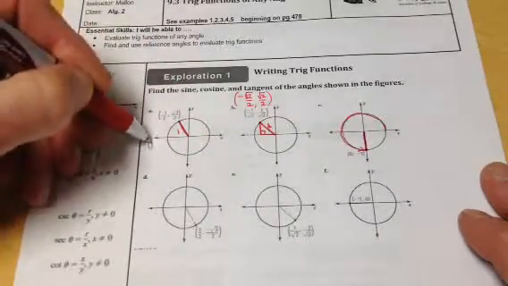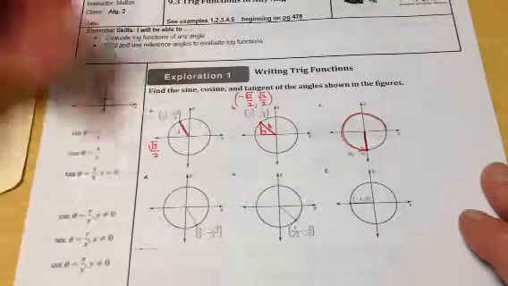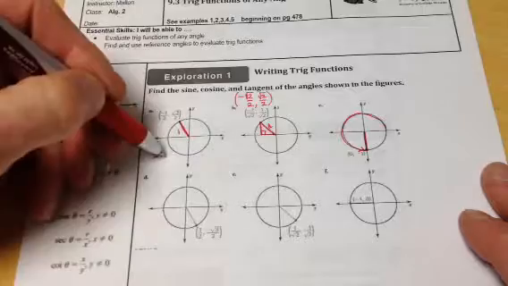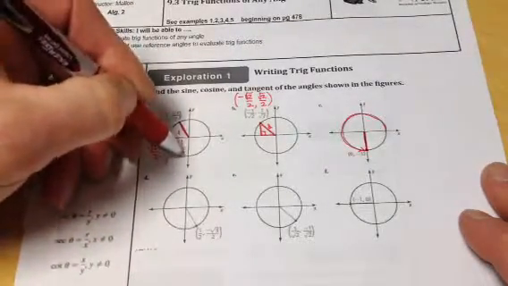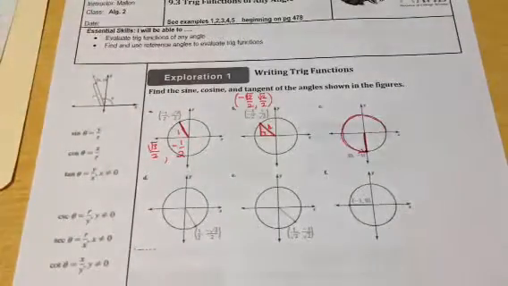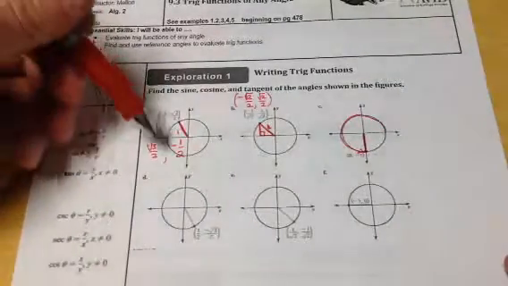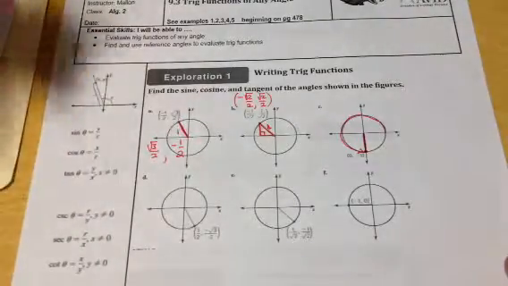So the sine is the y value, and again it's over 1, so it's just going to be root 3 over 2. The cosine is going to be negative 1/2, okay? And it's negative because we're in quadrant 2, and the cosine would be negative in quadrant 2.